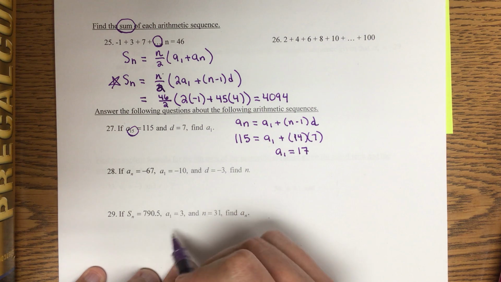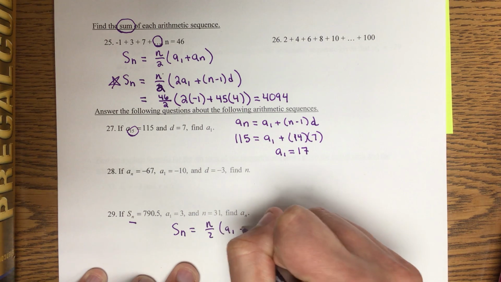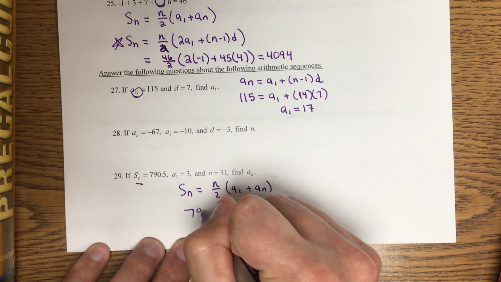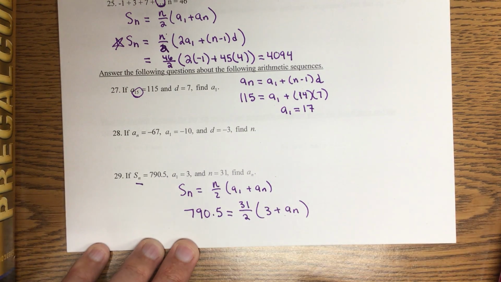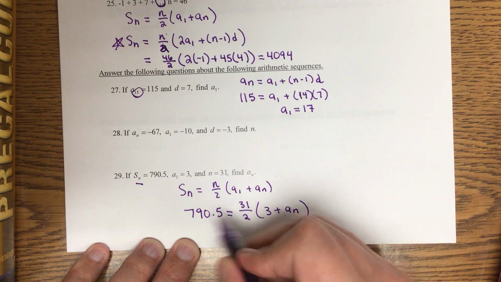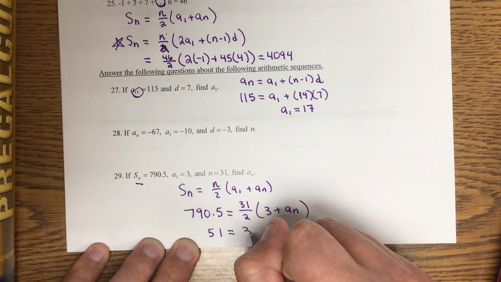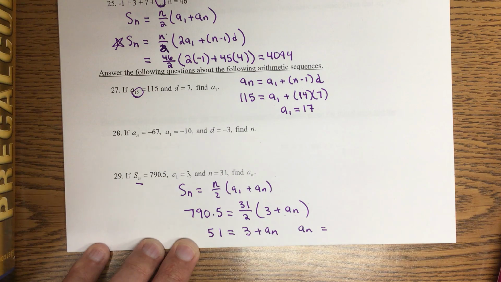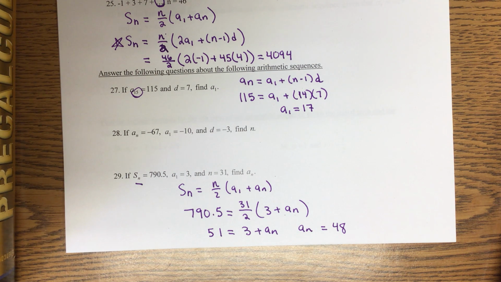But they might want you to also use the sum formula backwards. So if I write out the sum formula, right, so I know the sum is 790.5. We know the n value is 31, and the first value is 3. What's the last value, right? So I would take 31 divided by 2, which is 15.5, and you can either distribute that or divide it. So 790.5 divided by that number is 51, and then I would just subtract 3 to get my answer, 48. All right, so that's a quick review of arithmetic sequences.